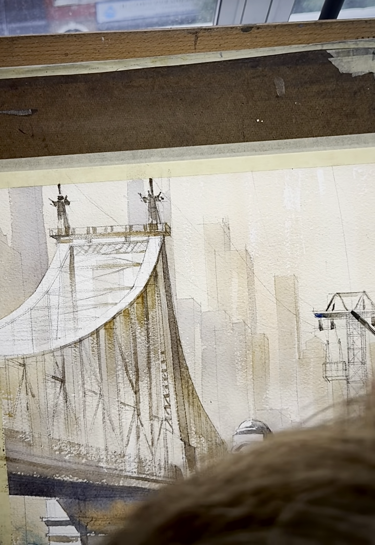So I'm using cobalt blue and raw umber with little bits of Van Dyke brown.